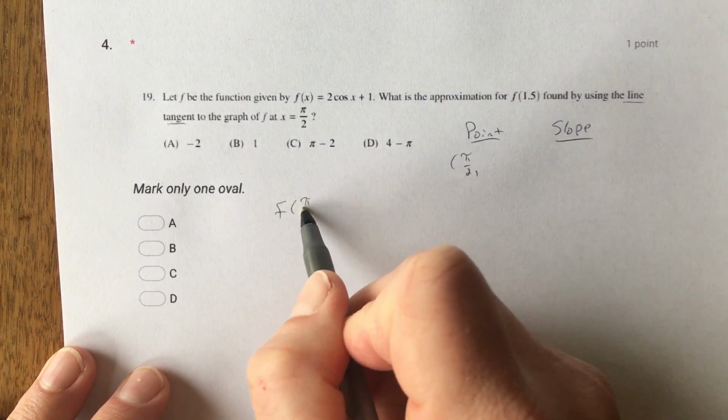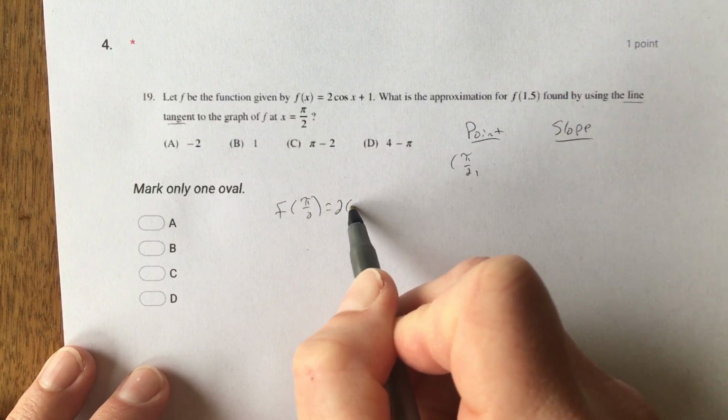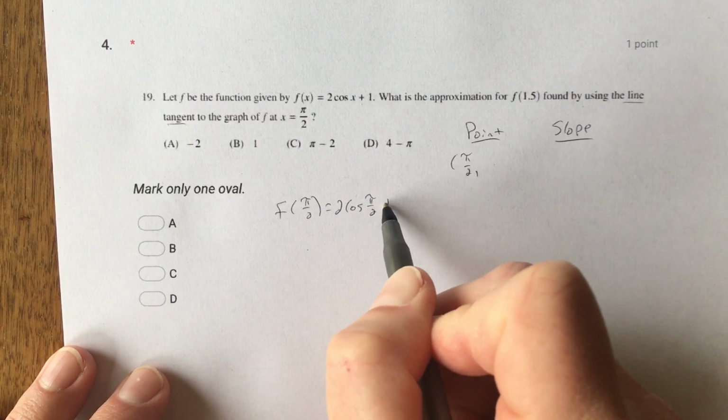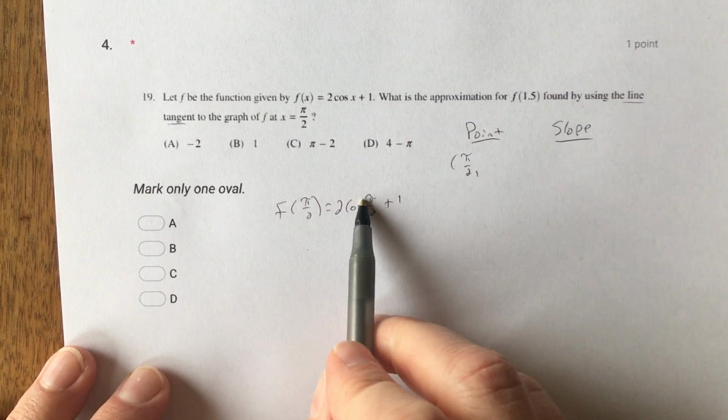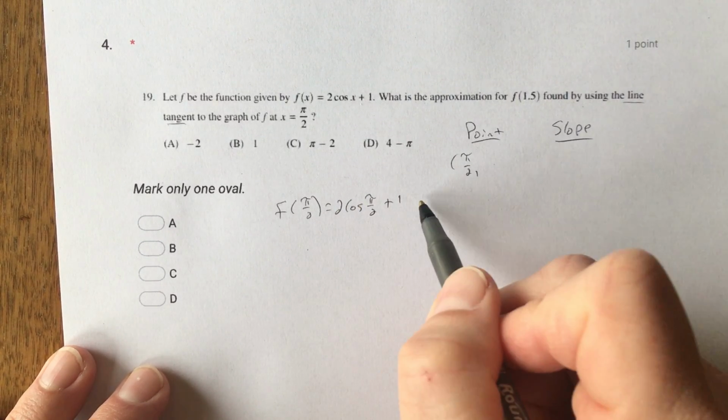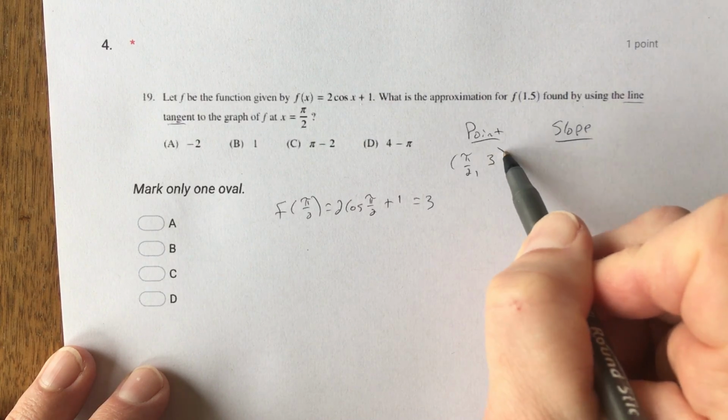So f of pi over 2 is 2 times cosine pi over 2 plus 1. Cosine of pi over 2 is 1. 2 times 1 plus 1 would give us 3. So that's our y coordinate.